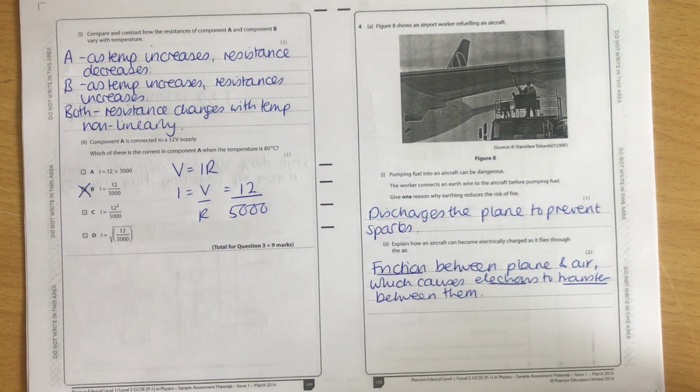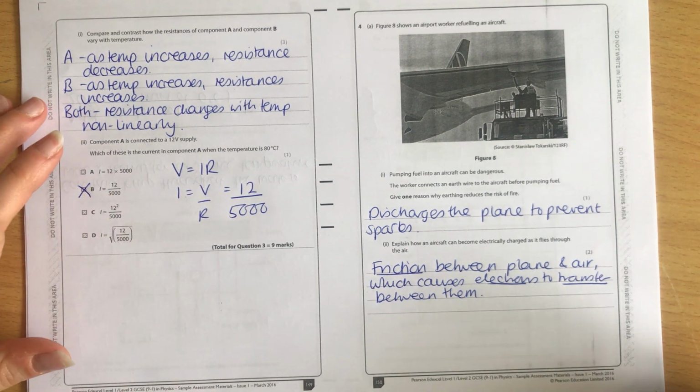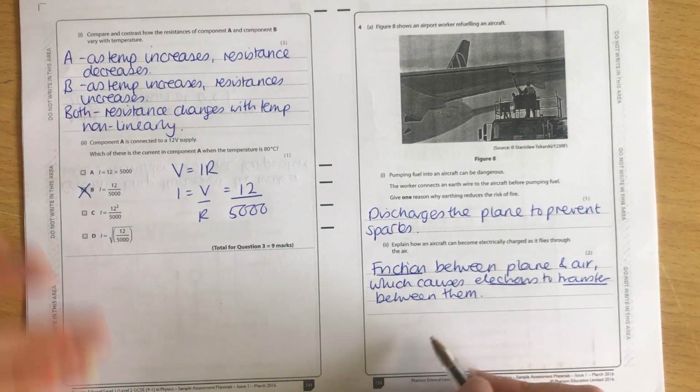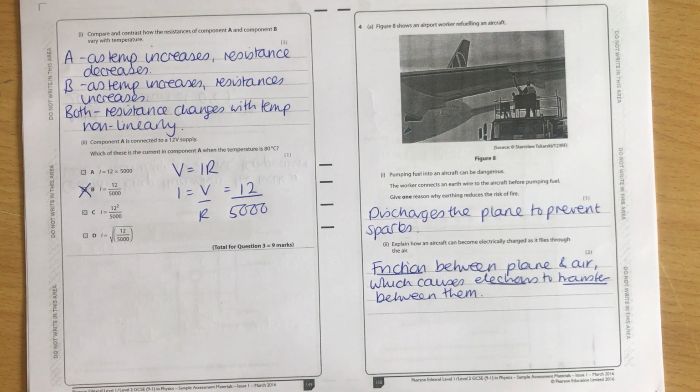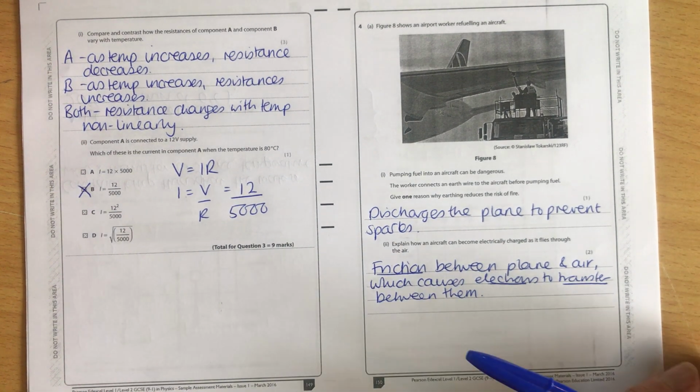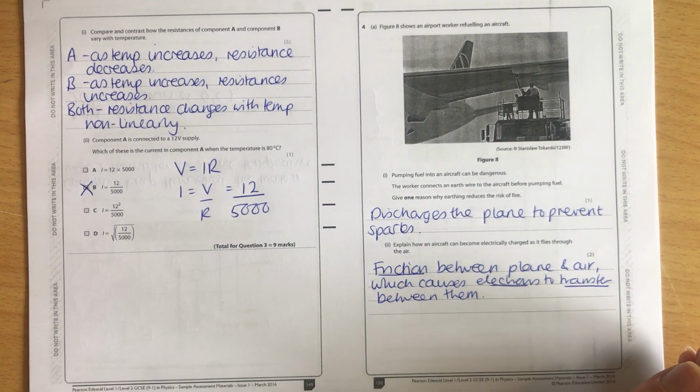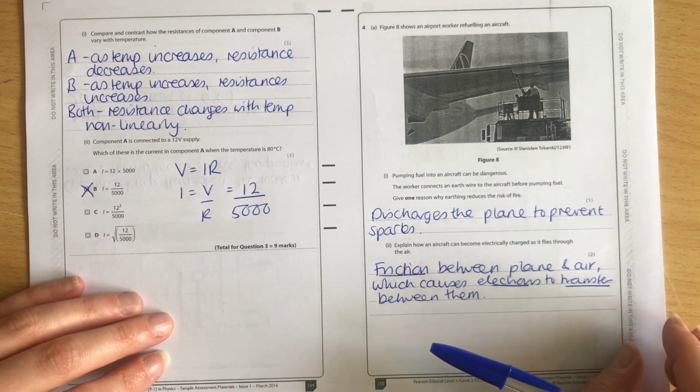If you were told that for example, the aircraft becomes positively charged, then you'd have to say that the electrons transfer away from the aircraft, and if it became negative, they transfer to the aircraft, but you're not told which way it's charged, it's just that they transfer in one direction, we're just not sure which.